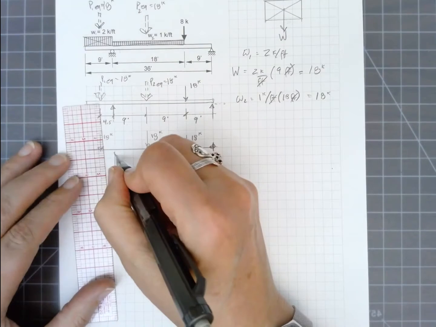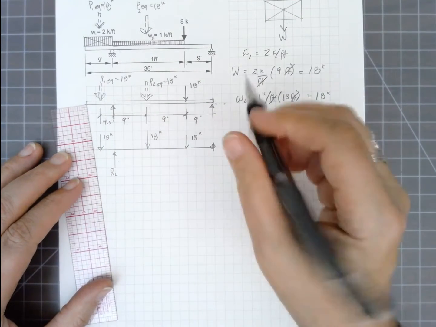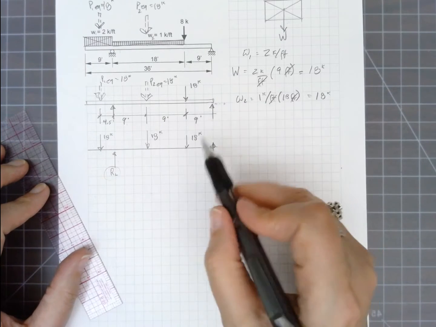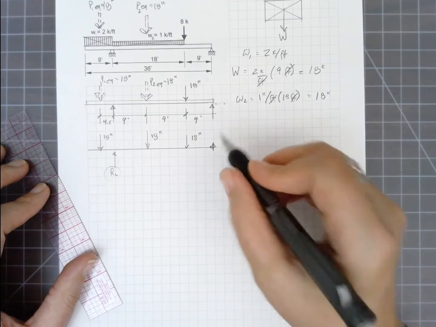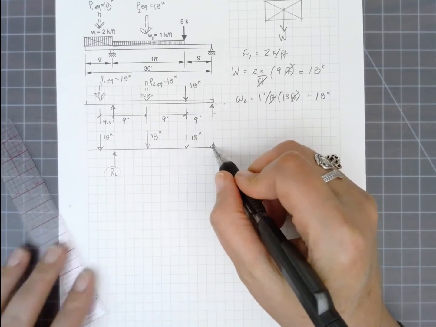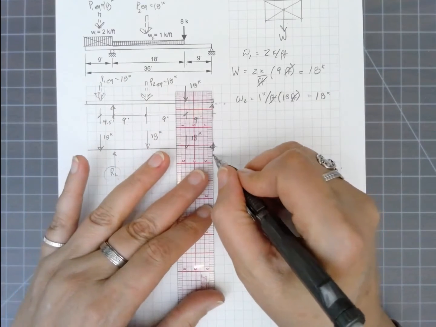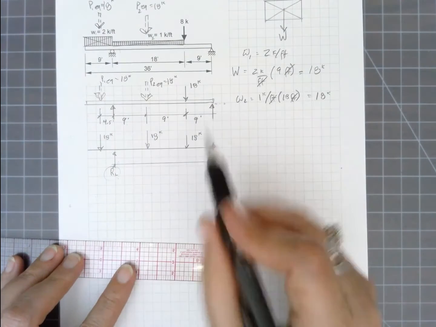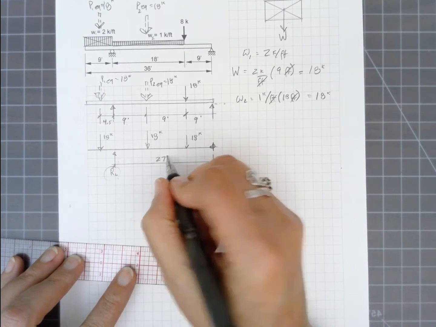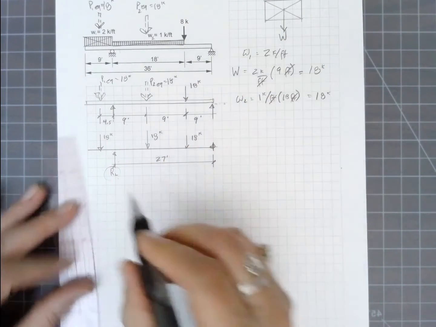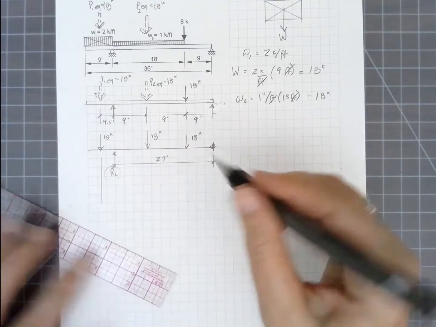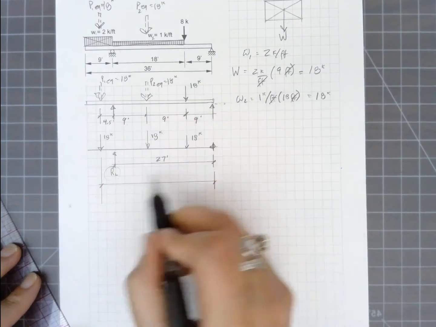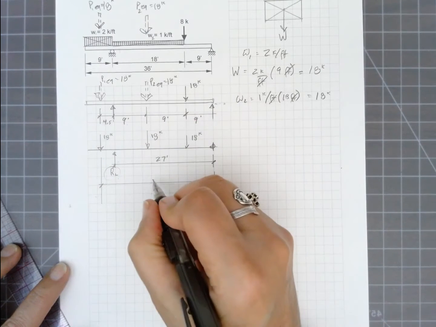And then our reaction here, this is our unknown, this is our left. That's what we're trying to find. And all of these 4 forces, 3 applied loads, 1 reaction, will have a tendency to rotate relative to the right-hand side. So our left, that's at a distance of 27 feet, 18 plus 9. The load of 18 kips, that's a little bit further. That's 27 plus 4.5. That's 31.5 feet.